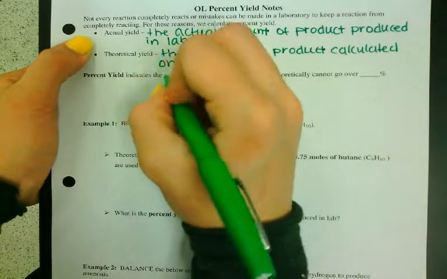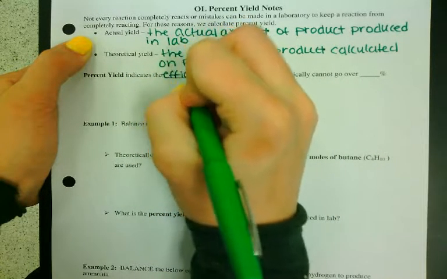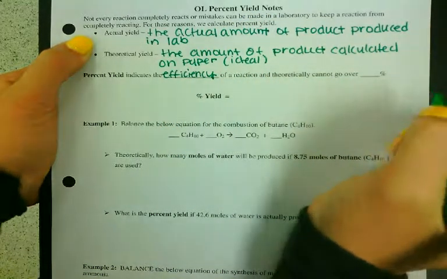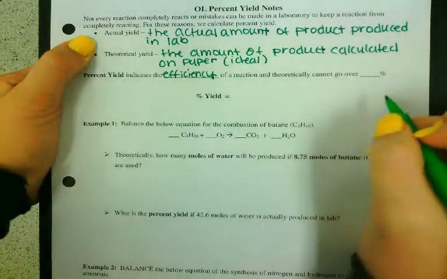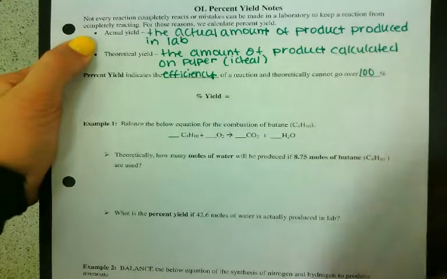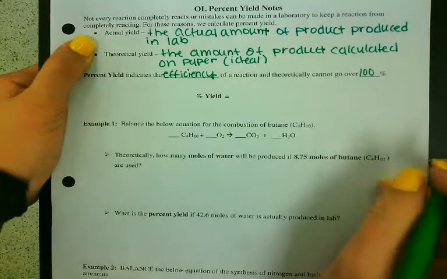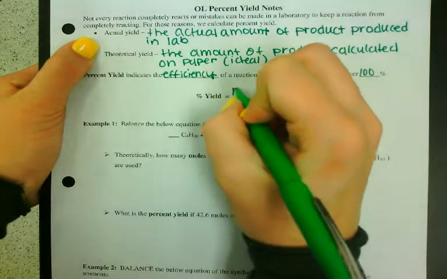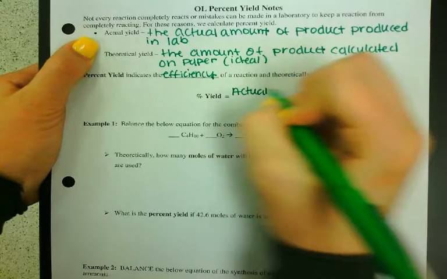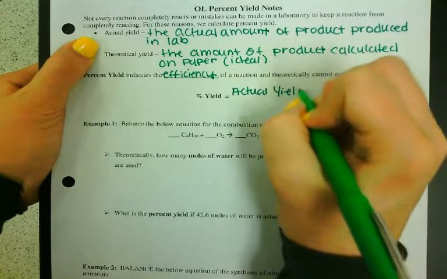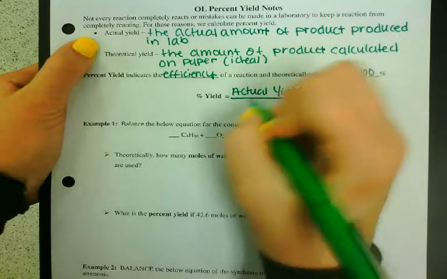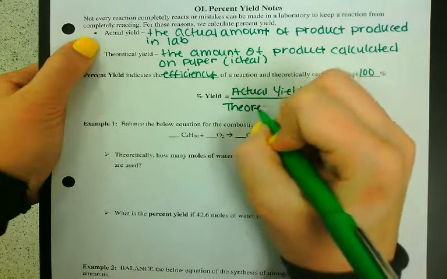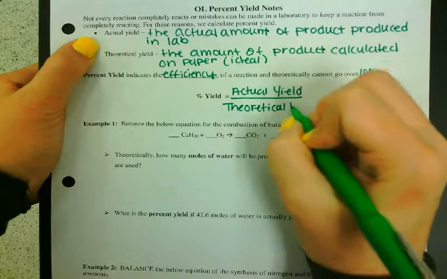Percent yield indicates the efficiency of a reaction and theoretically cannot go over 100%. We calculate percent yield by dividing the actual yield by the theoretical yield.